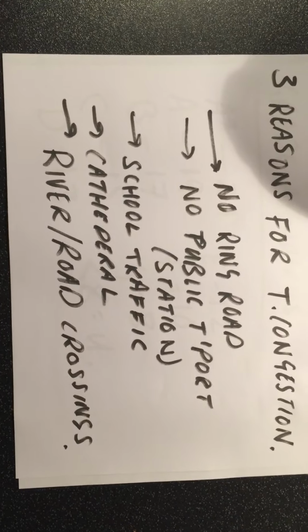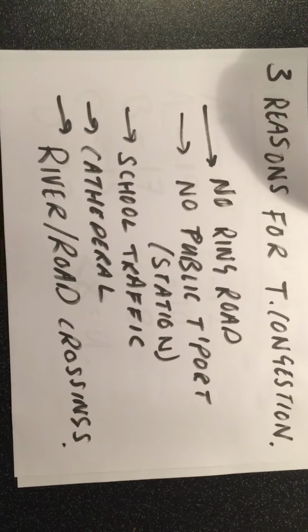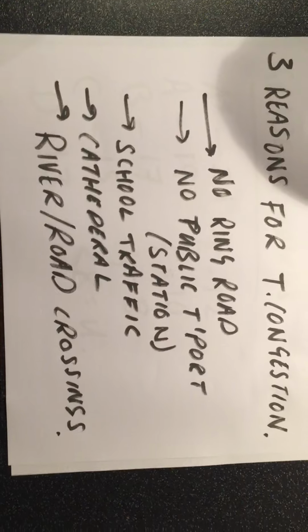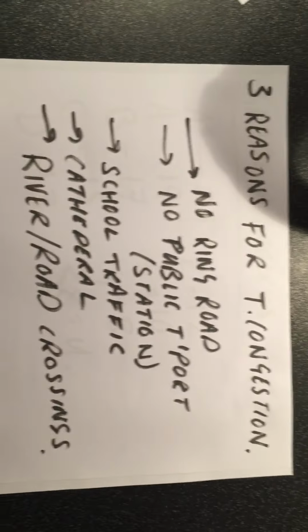There's lots of schools which could have generated traffic. There's a cathedral that might perhaps cause traffic on a Sunday and other times. And also, there's only one river crossing, which is going to cause tailbacks and traffic congestion at that particular place.